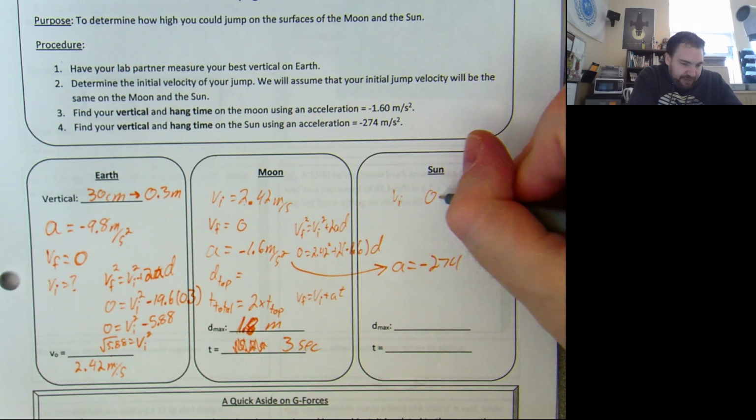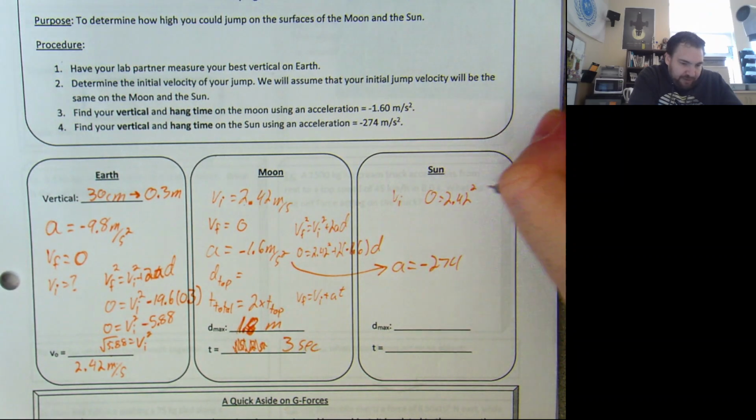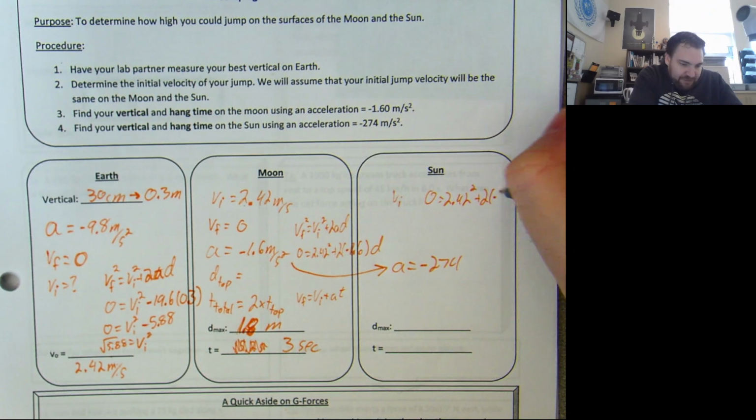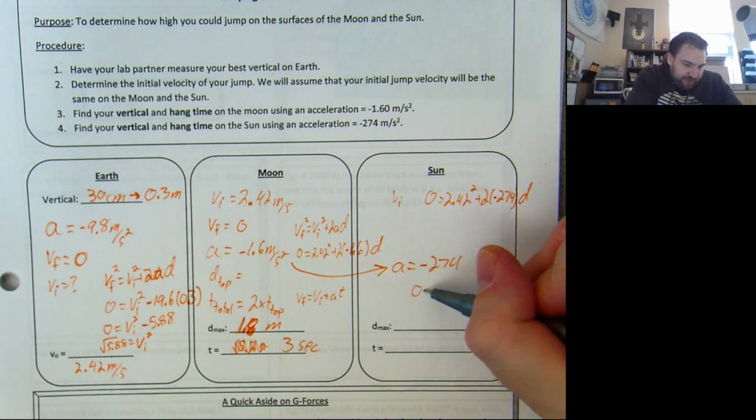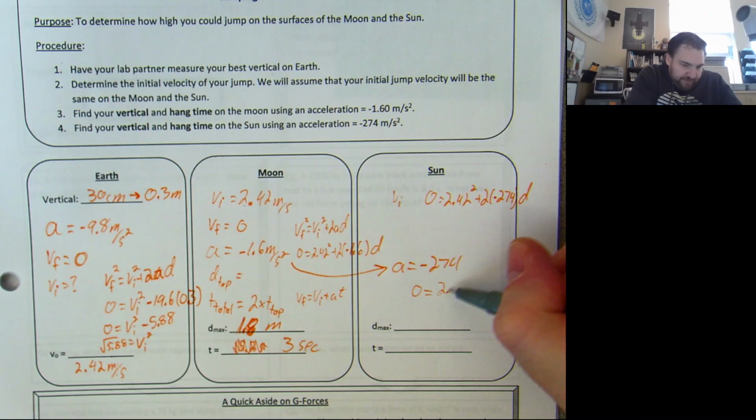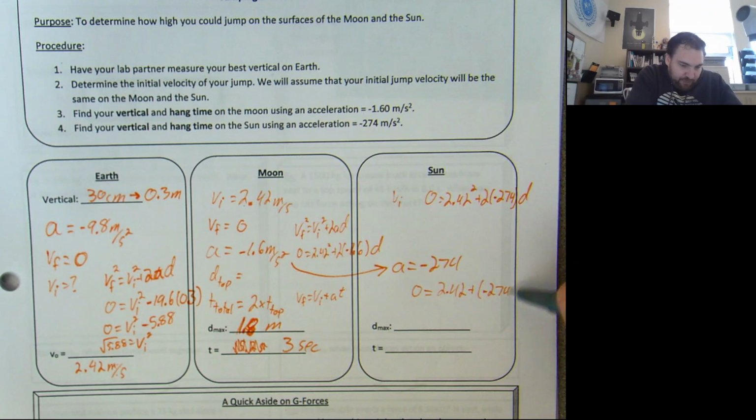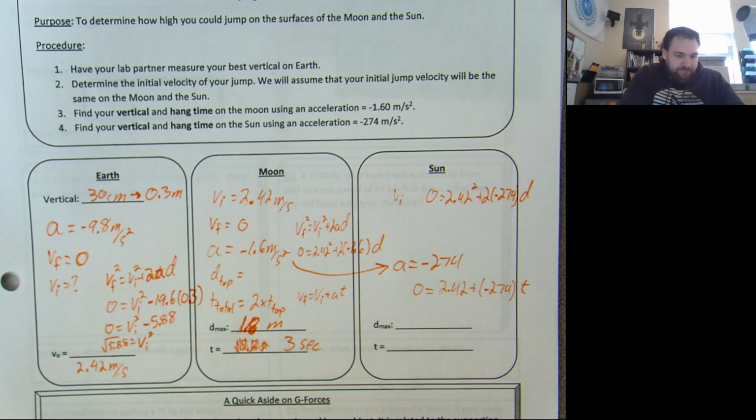So we're going to get 0 equals 2.42 squared plus 2 times negative 274 times d. And this one's going to be 0 equals 2.42 plus negative 274 times t. And then, of course, we're going to double the time at the end.